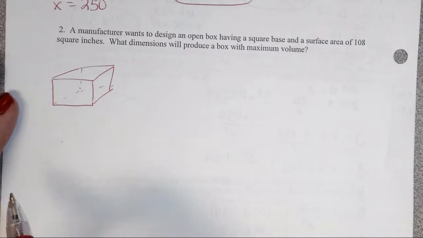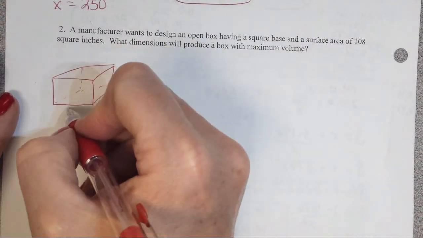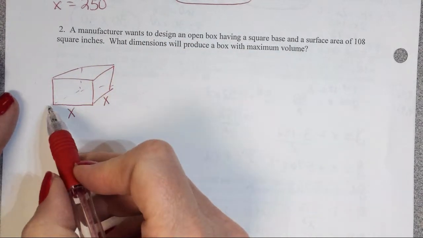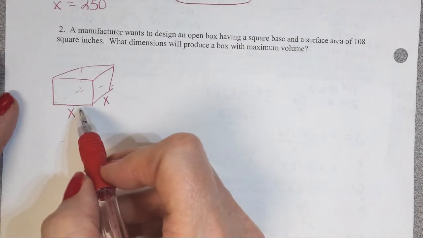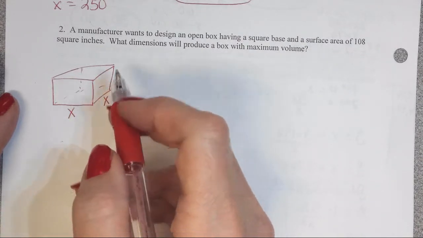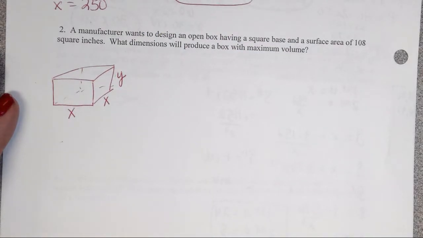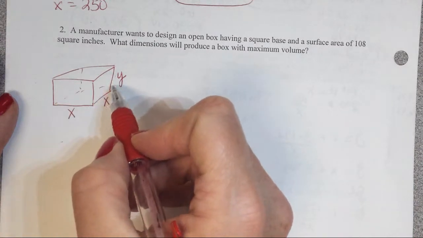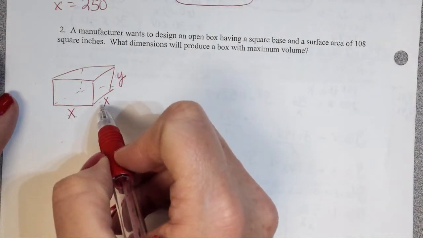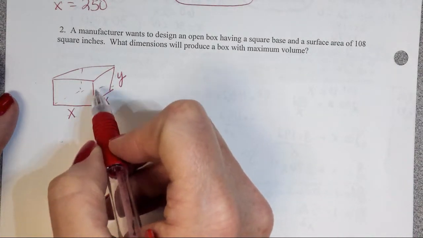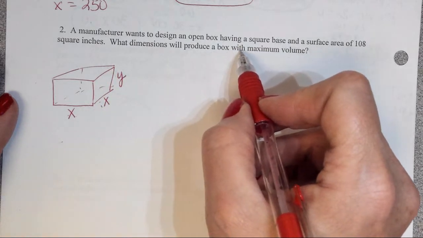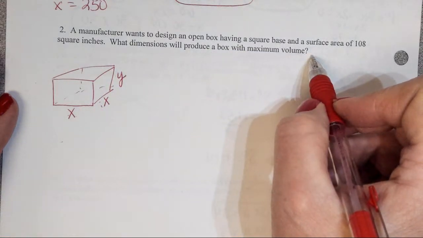So it's going to be something like this. This has to be x, this has to be x, because we have to have the square base. But we don't know how tall this box should be, so I'm going to have to call that y. I don't know what the height should be, and I don't know what the base should be. But I know it has to be a square base, so it's got to be x and x. What dimensions will produce a box with maximum volume?